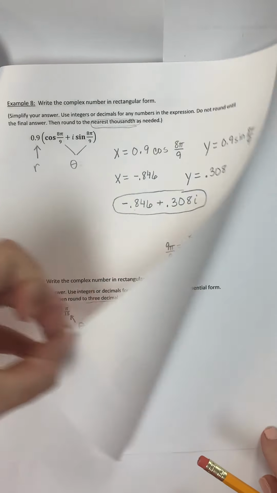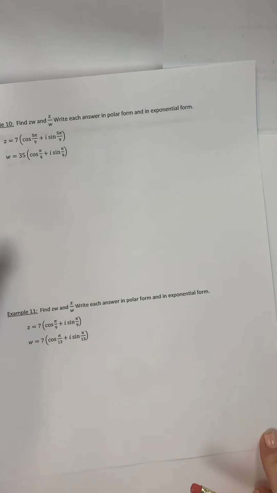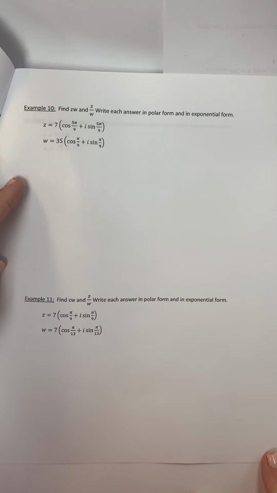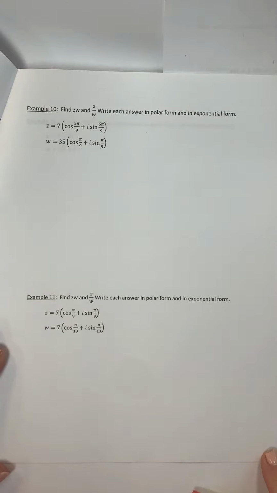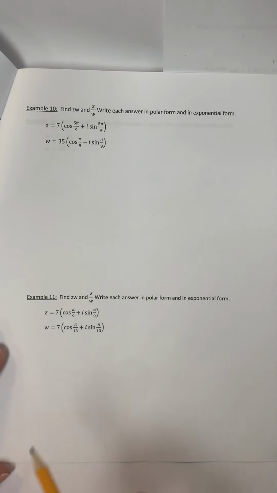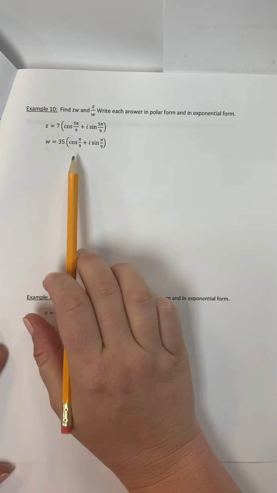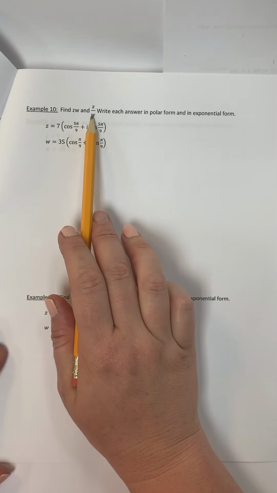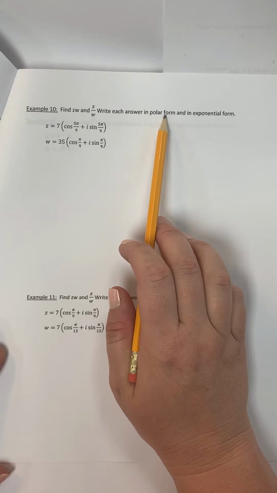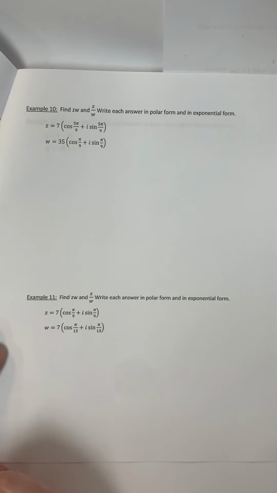Last but not least, we have these 3 problems in the back. These 3 problems deal with the product theorem and the quotient theorem. We want to take these 2 complex numbers in polar form. We want to find the product of them and the quotient of them. We want the answer in polar form and the answer in exponential form.